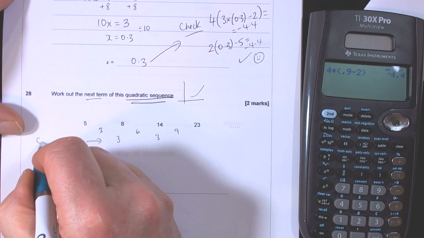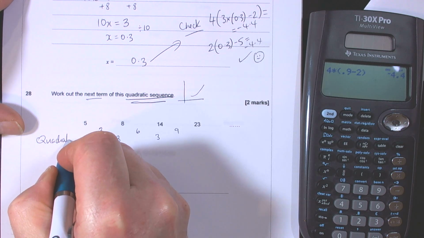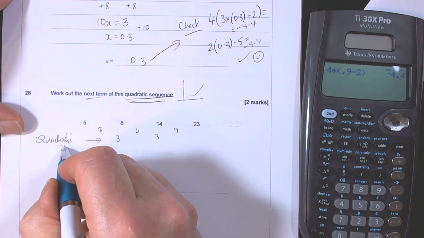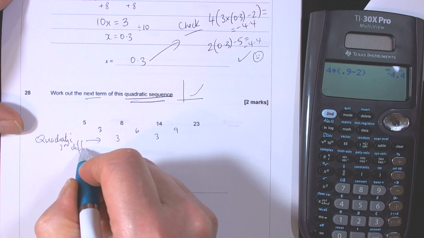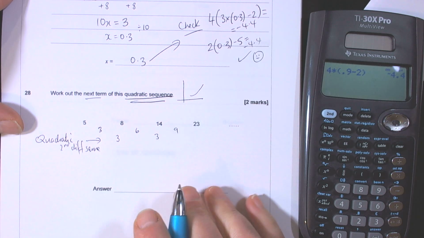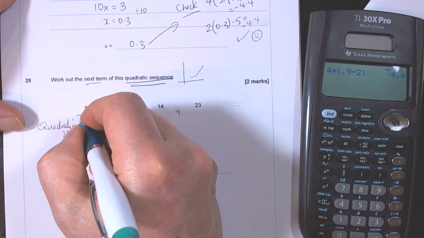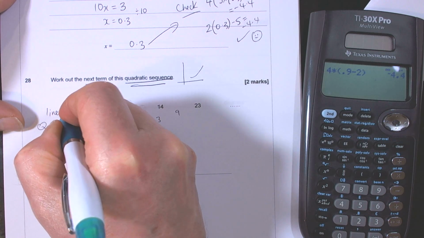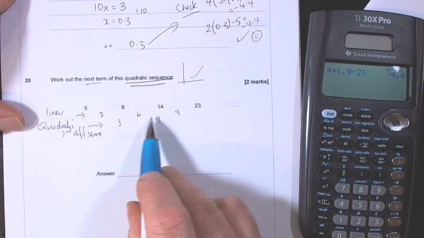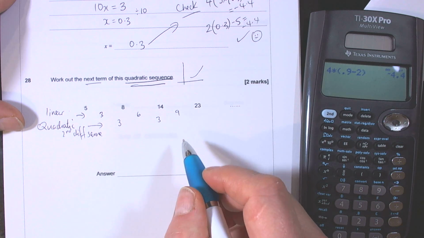So a quadratic sequence, the second difference is the same. If it was the first difference, that would be linear. So in other words, it would just be so many x's plus a number or so many n's plus a number.